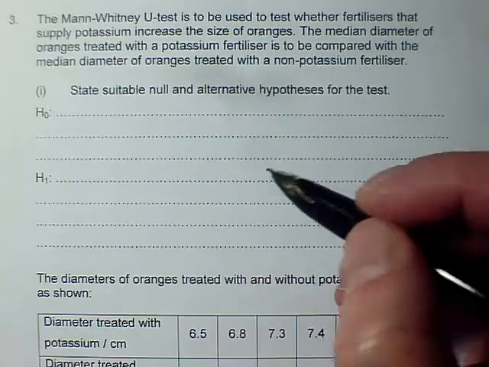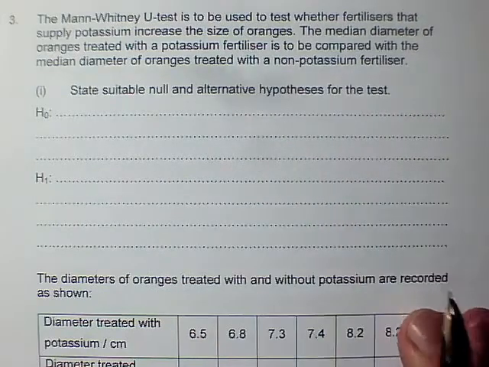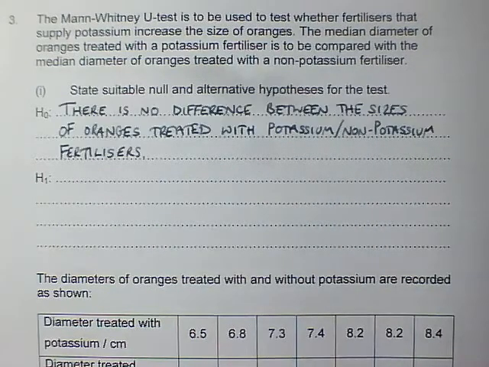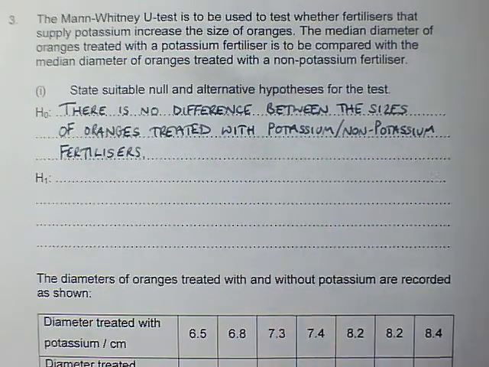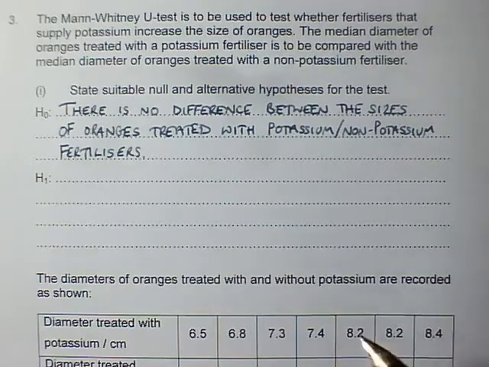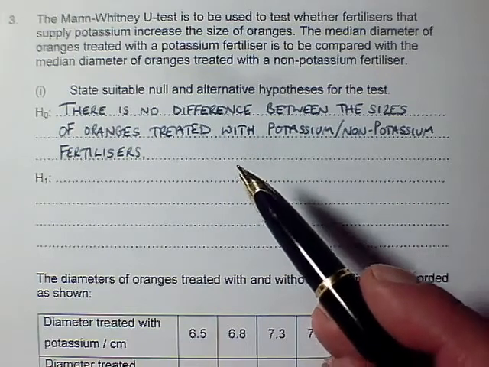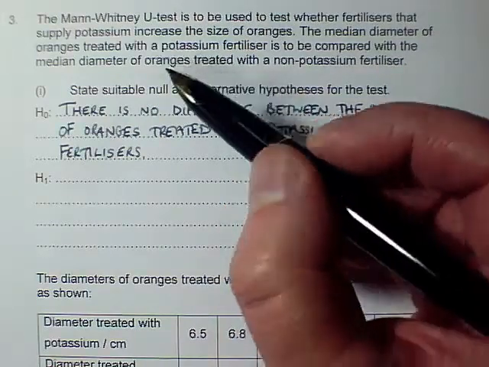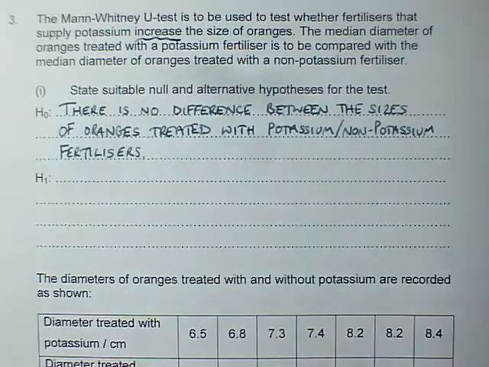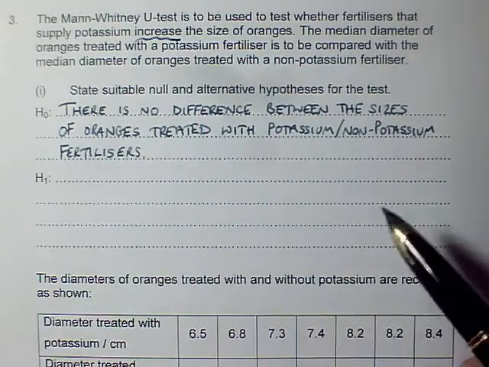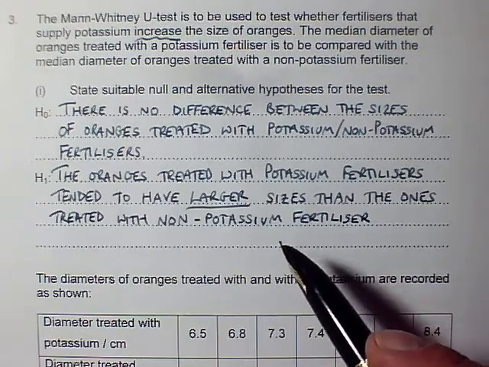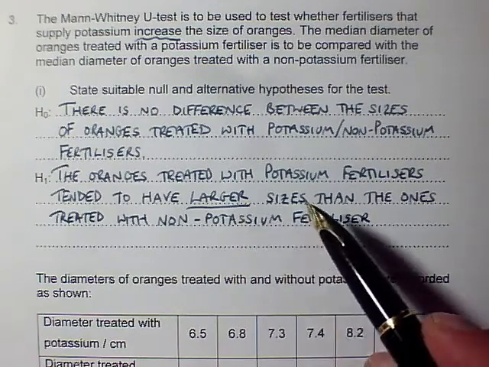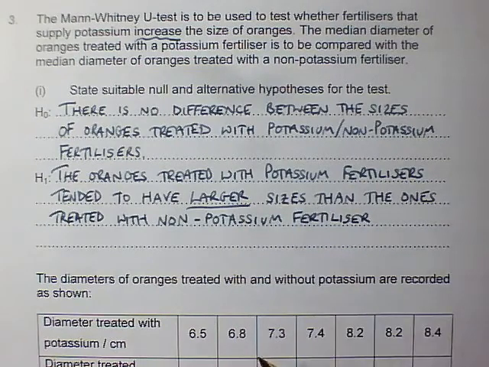So in terms of my hypotheses, H0 is always that no interesting difference is taking place. So I just have to get across the idea of no difference and put it in the context of oranges and fertilizers. For the alternate hypothesis, I need to look carefully at whether it's a one or two tail test. Now, what I'm testing for is an increase in the size of oranges. So therefore, the alternative isn't just that there's some difference, it has to be an increase. So here is one way that could be worded. I've got in the idea of larger sizes and I've put all the necessary context in there.